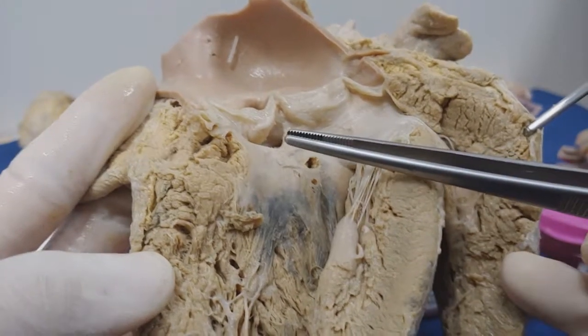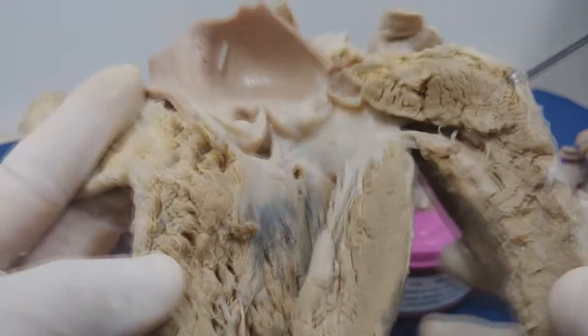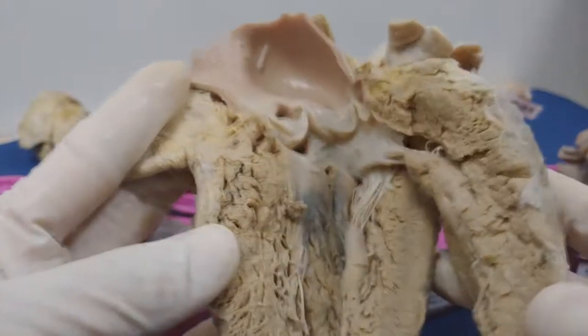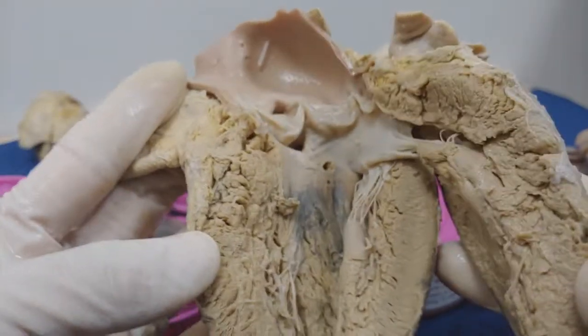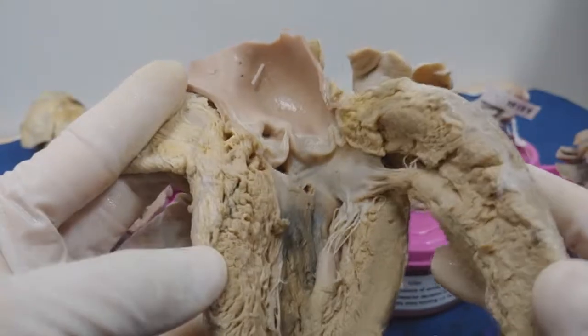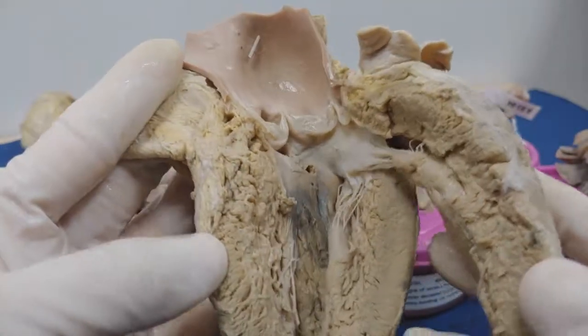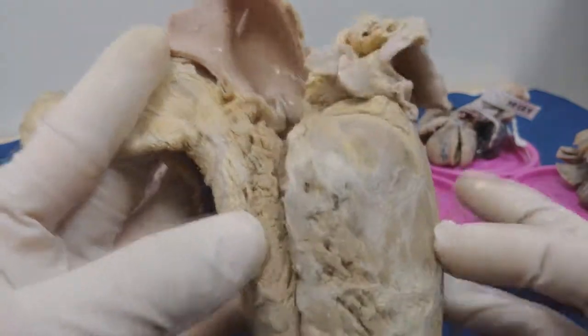However, the defect now is closed, so it is possible for perimembranous defects to close spontaneously throughout life. And this is one example of how it did happen when the patient reached adulthood and the defect is completely closed.